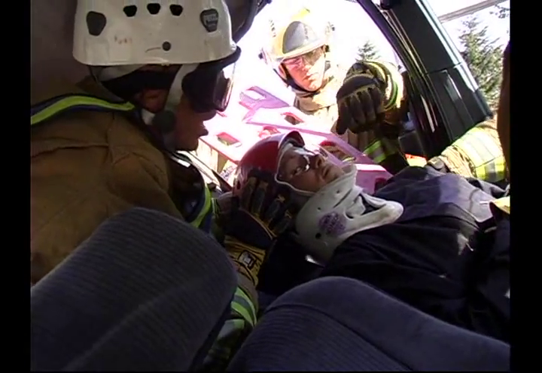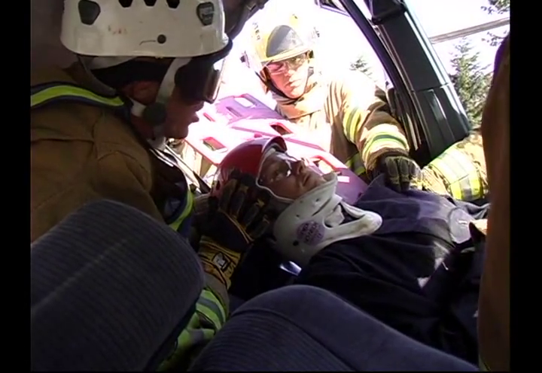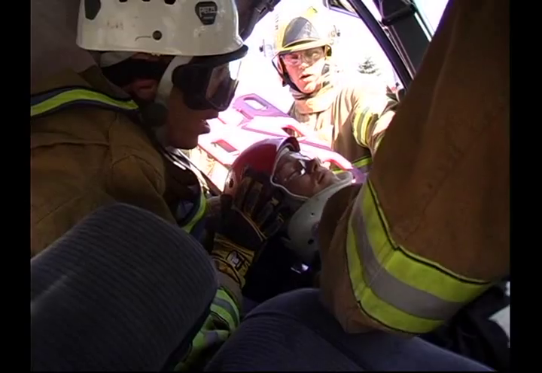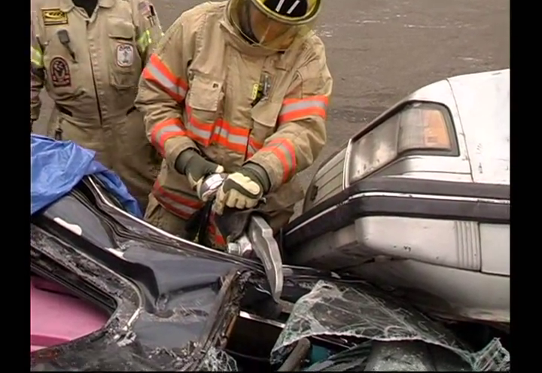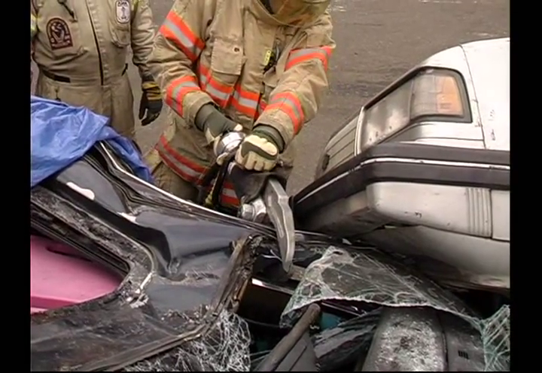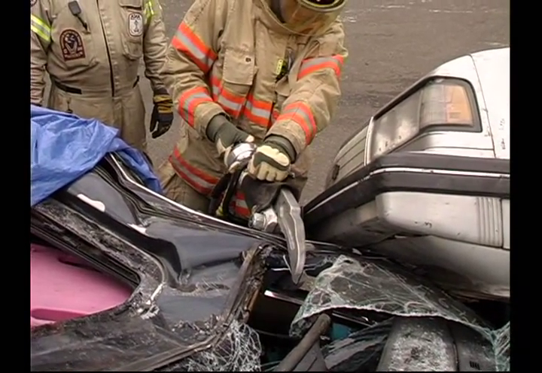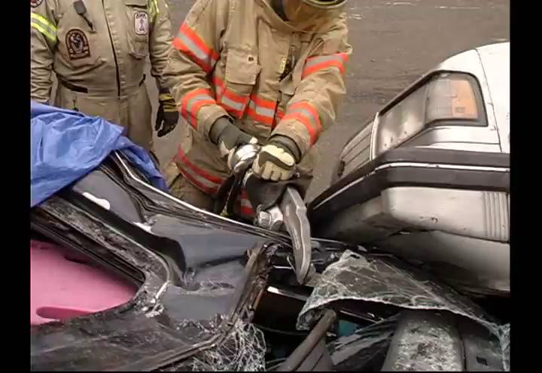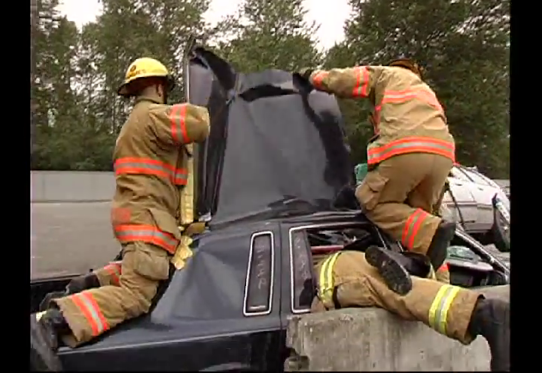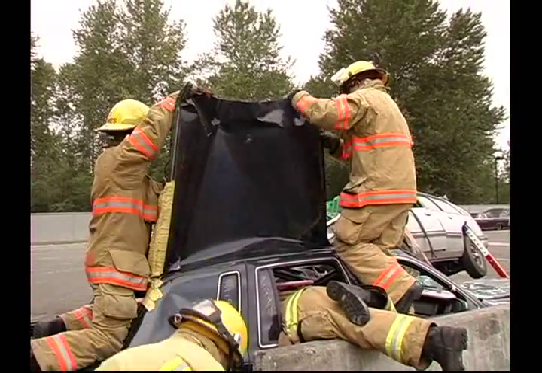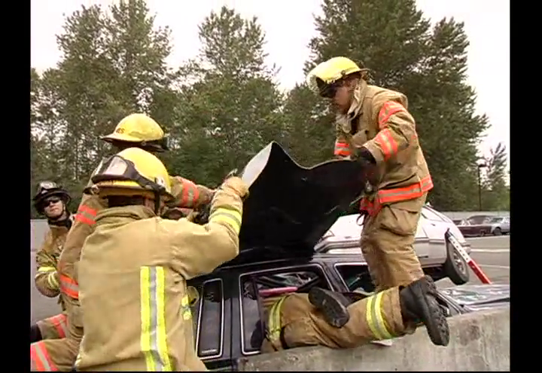In rescue incidents, accessing the patients and freeing them from the vehicle is your ultimate goal. However, in crash situations, the vehicle structure is damaged, causing the occupants to be trapped in life-threatening positions. As a responder, you need to know how to gain access to patients quickly and efficiently, as well as how to free them without causing further injury.